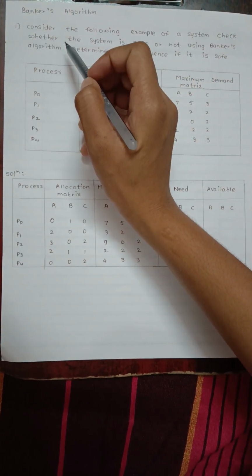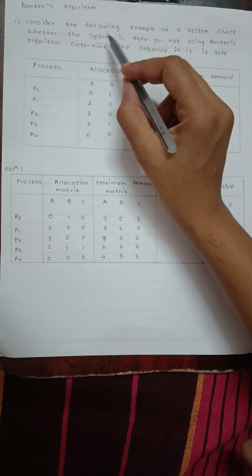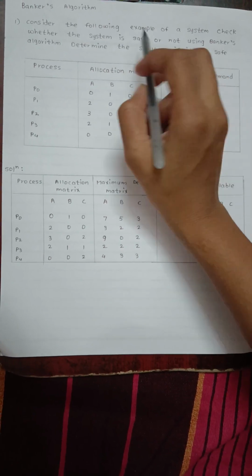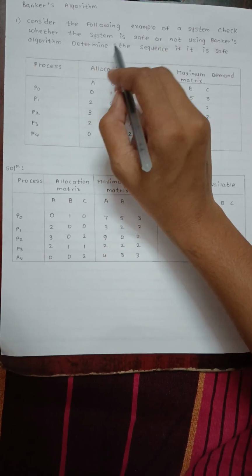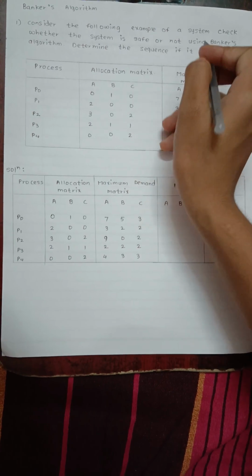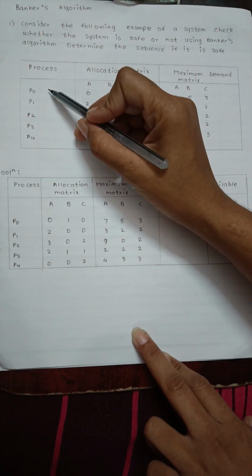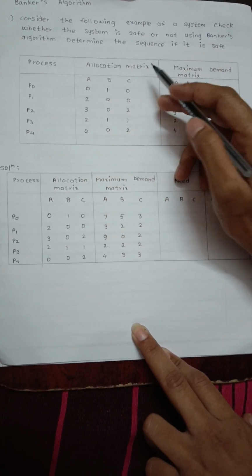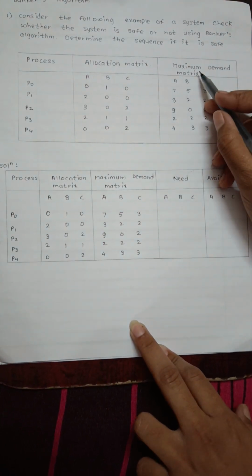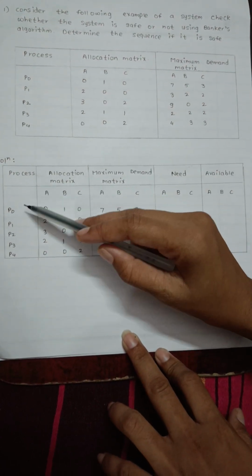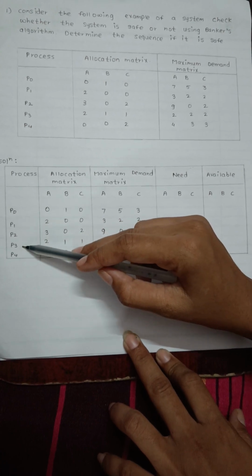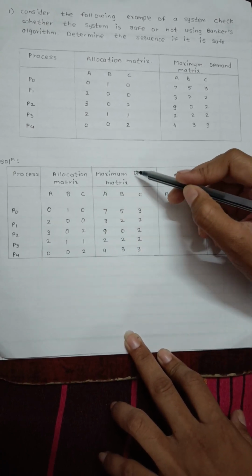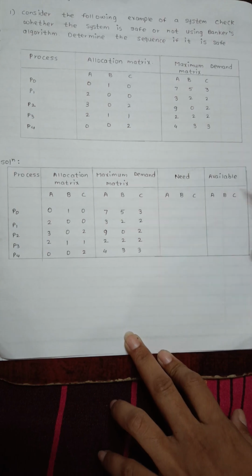Problems on Banker's algorithm. Consider the following example of a system. Check whether the system is safe or not using Banker's algorithm, and determine the sequence if it is safe. Here we have been given processes P0, P1, P2, P3, P4. The allocation matrix and maximum demand matrix are given.